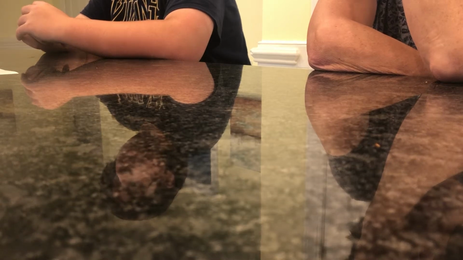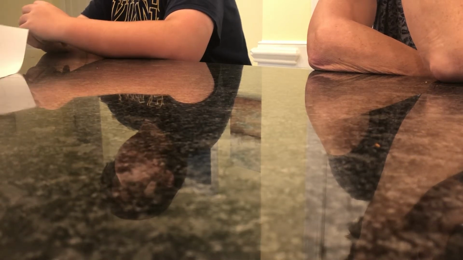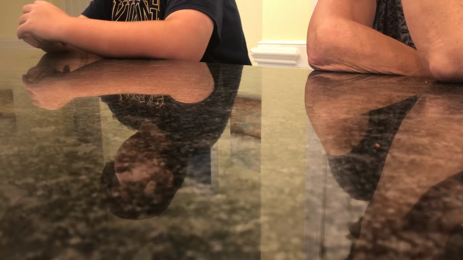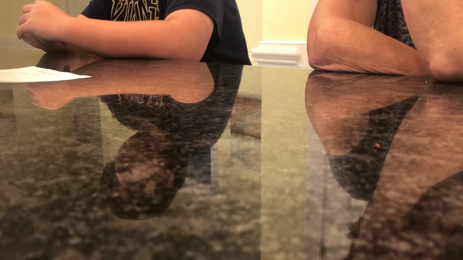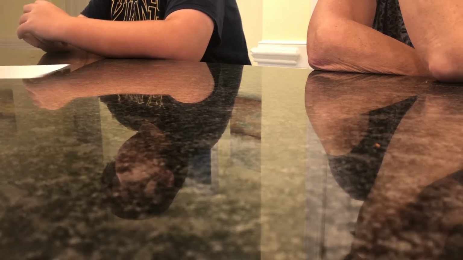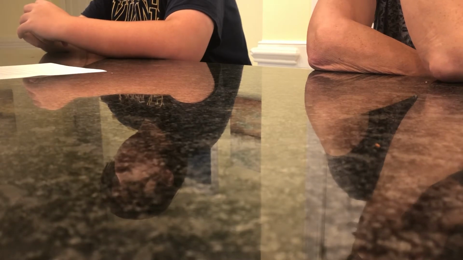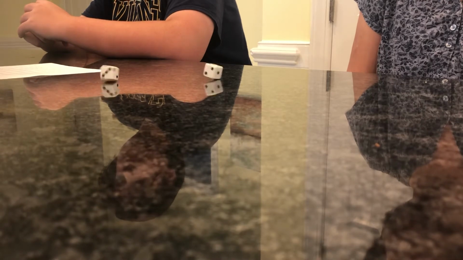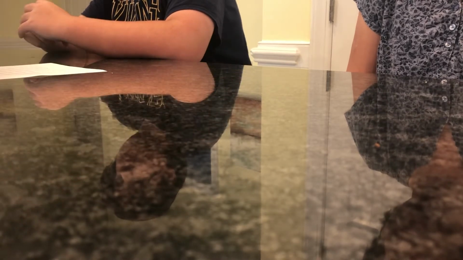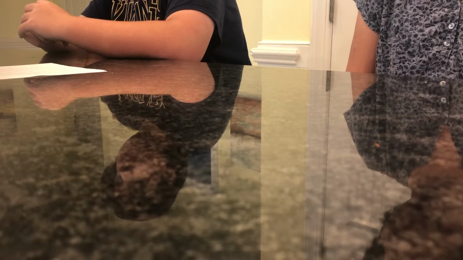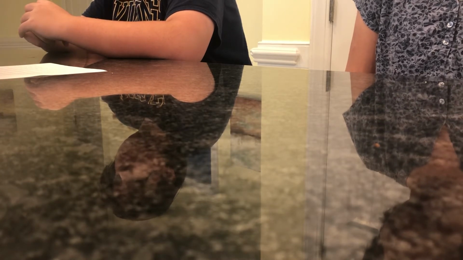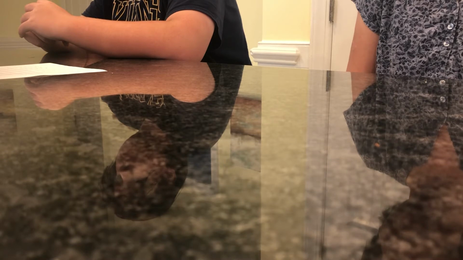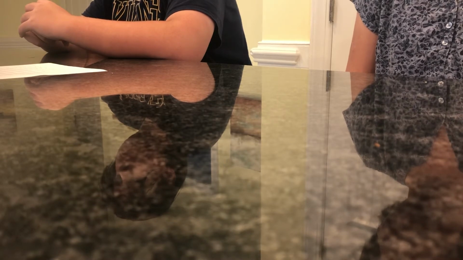Alright friends, so today we're going to be playing a math game and it's called How to Close 100. What we're going to be doing is you guys are going to have this grid right here and you're going to roll the dice and you're going to get two numbers when you roll. So watch me roll. I got the numbers 6 and 4. So you're going to draw an array, 6 by 4, and you're going to draw a box.